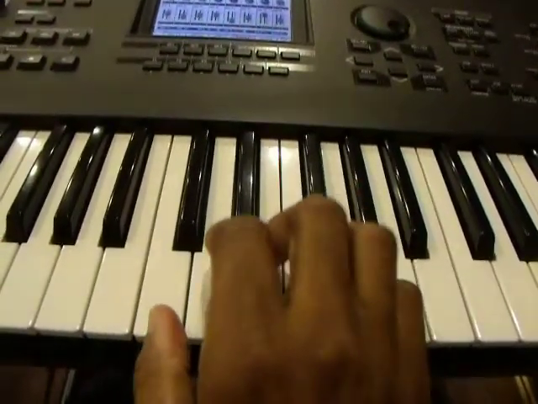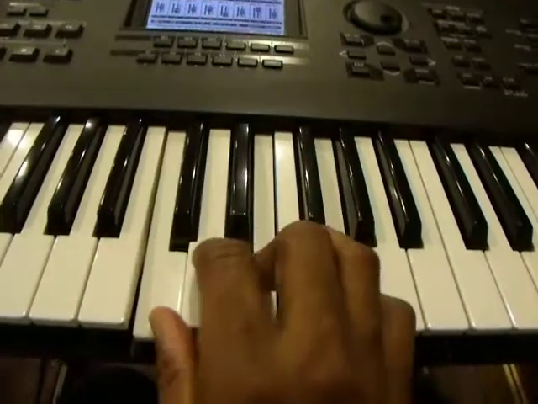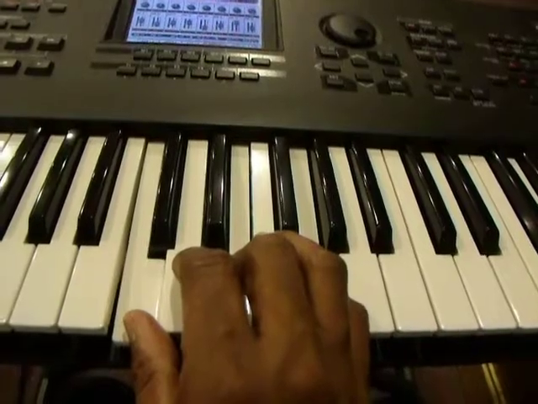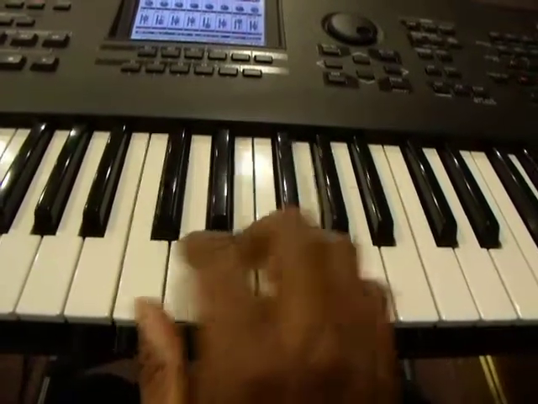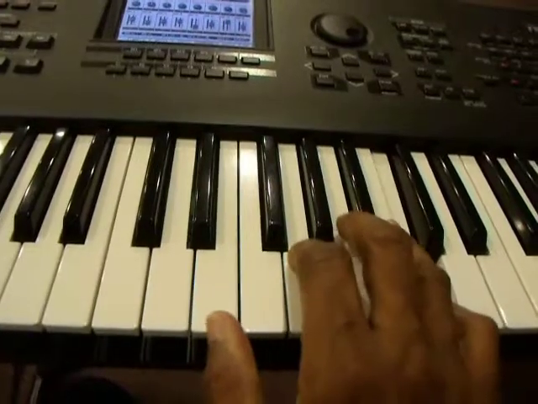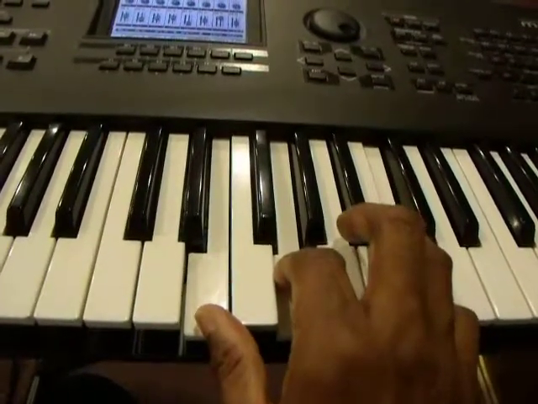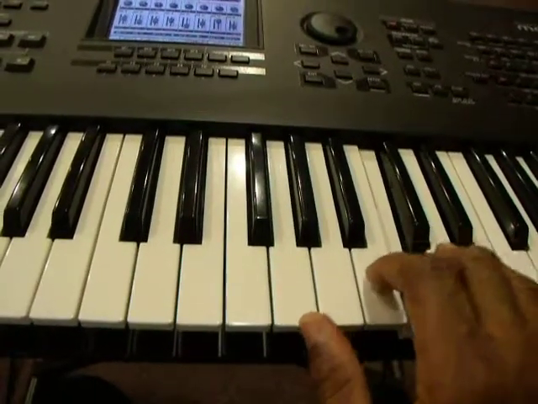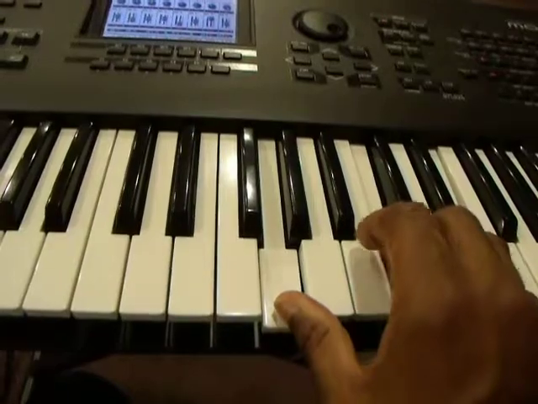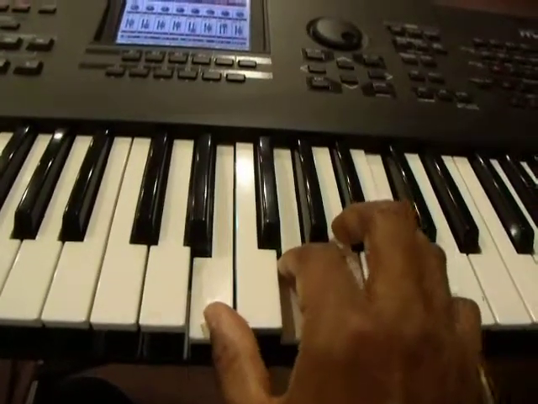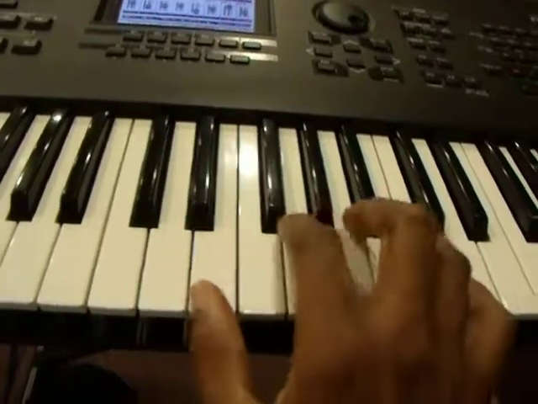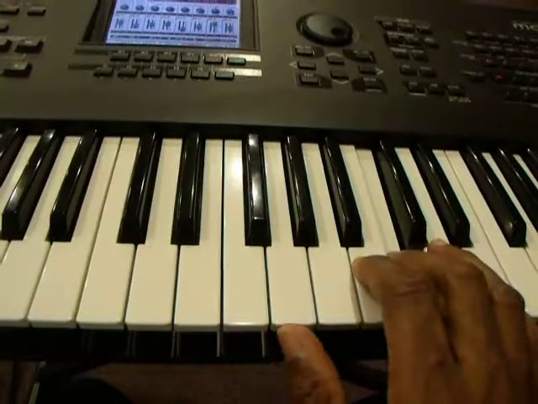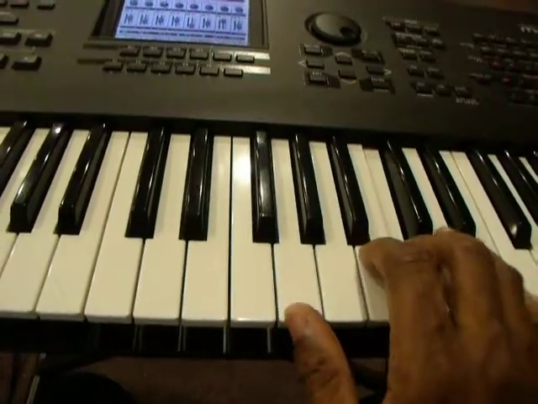So for C major, there's one way to play it. This is root position because C is the lowest note. First inversion, I have a C on top, and then second inversion, C is in the middle, E. It's the same chord, C, E, G, C, and then G, C, E.